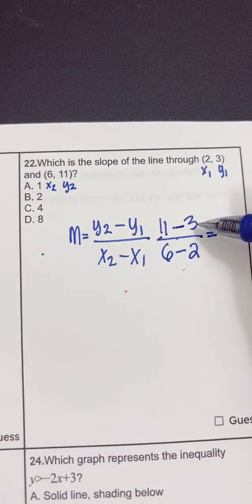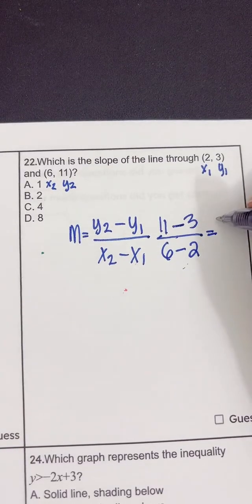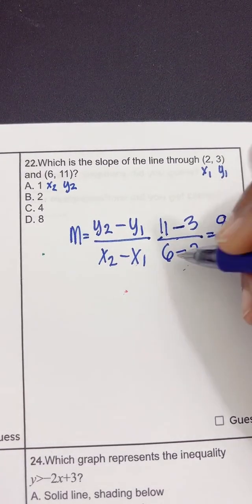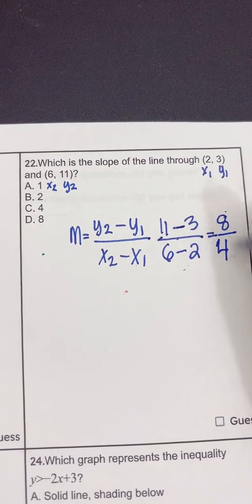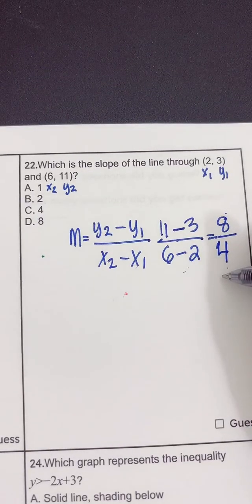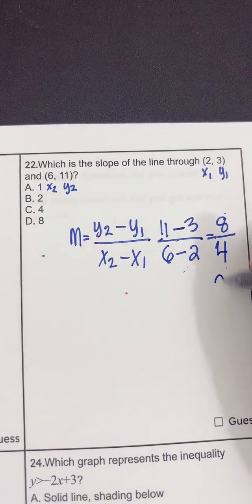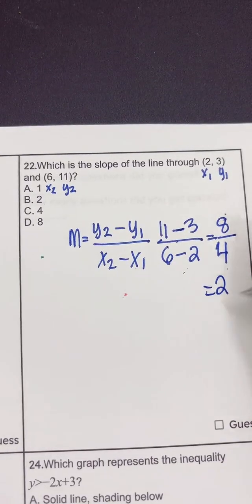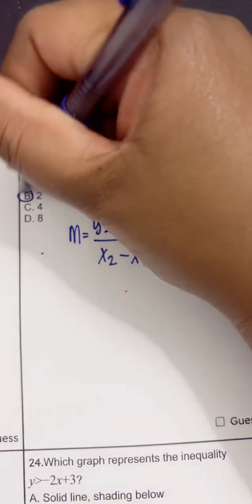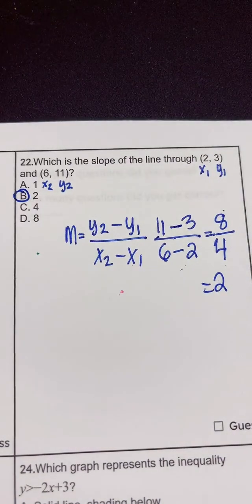11 minus 3 is going to give us 8. 6 minus 2 is 4. 8 divided by 4. My brain's working so fast, you guys. 8 divided by 4 is 2. And yes, B is our answer. So wonderful.